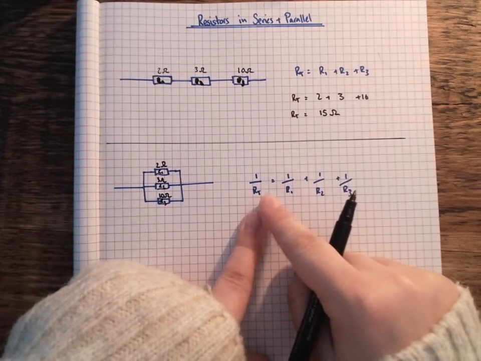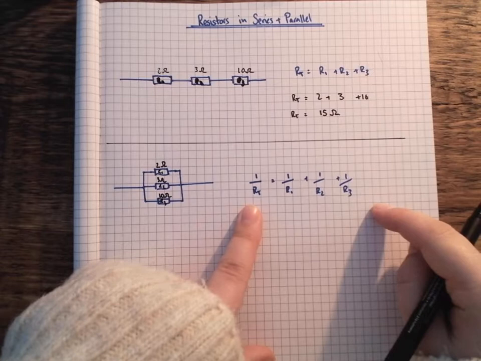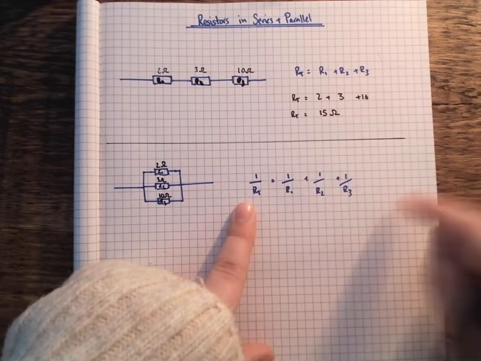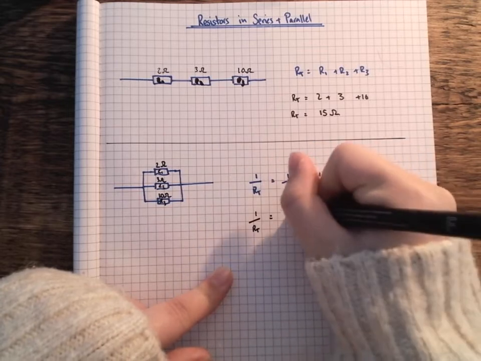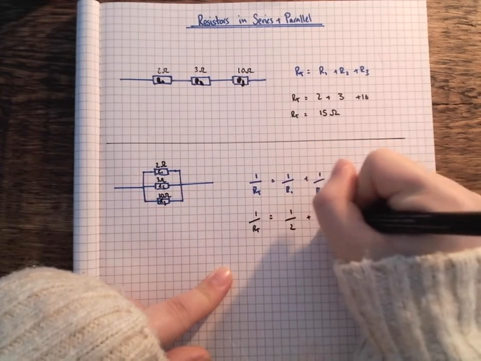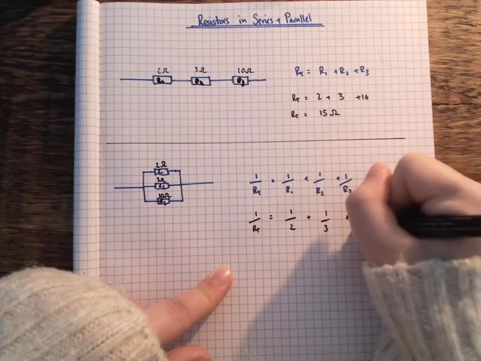If I want to do the total resistance of the circuit, I've got to do the reciprocals of them. So in this case, 1 over R total is equal to 1 over 2 plus 1 over 3 plus 1 over 10.